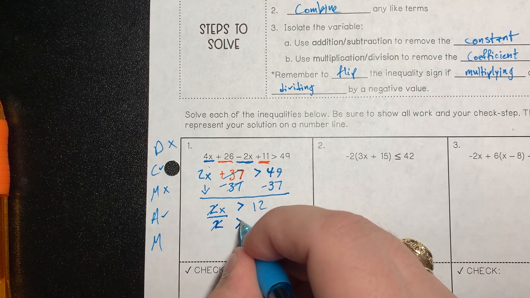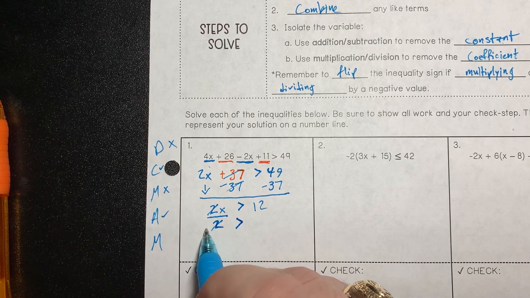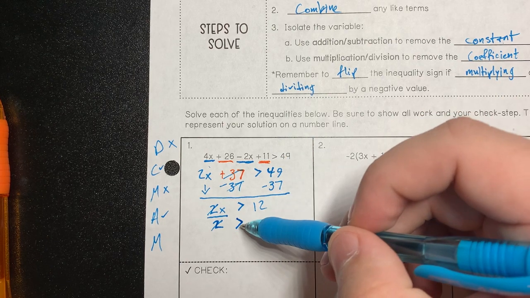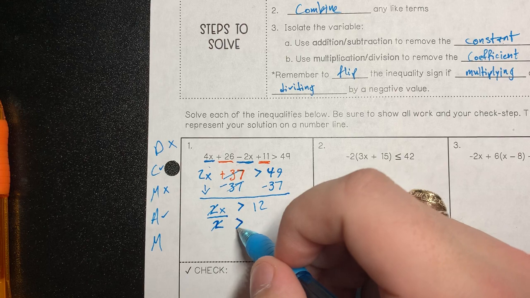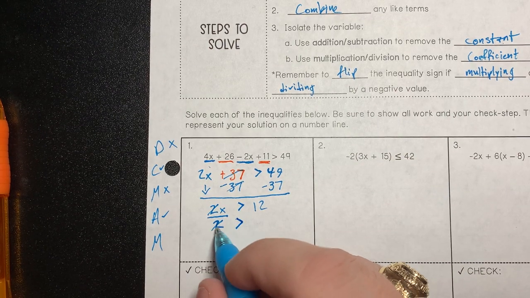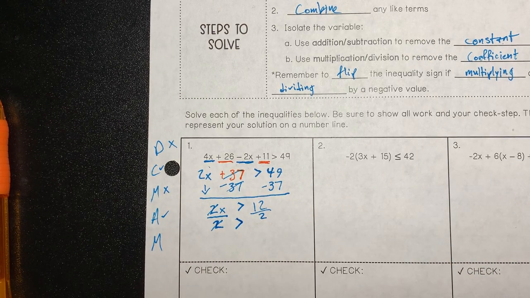And because I didn't multiply or divide by a negative, since this is a positive number, I can just leave this inequality sign by itself. So I can just leave this to be a greater than sign. And so then if I divided this side by 2, I also need to divide this side by 2. Well, what's 12 divided by 2?